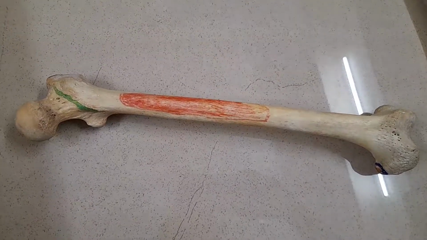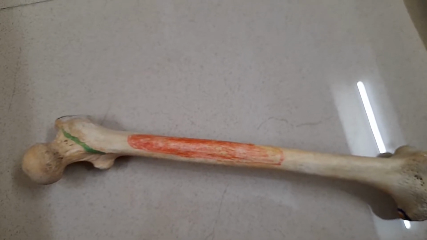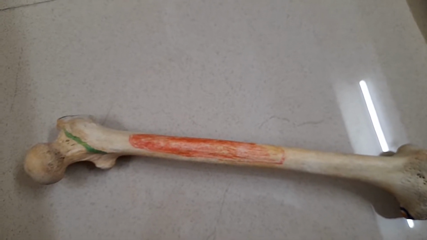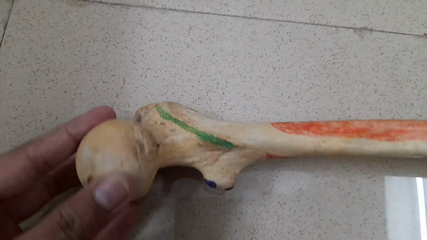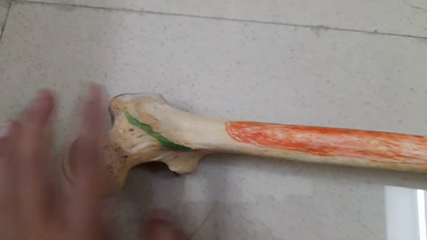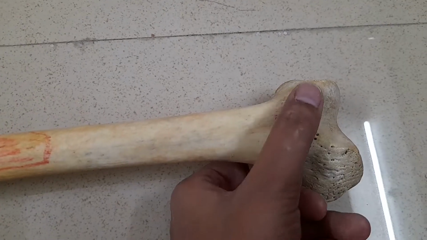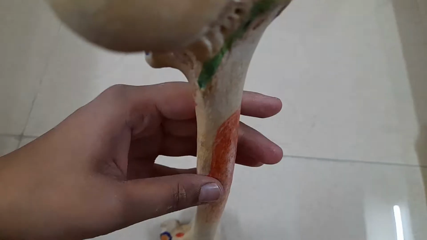Today we are going to study about the bone called femur. This is the femur. The femur is the longest and the strongest bone of the body. It has an upper rounded end, a long shaft, and in the lower a bicondylar end. The shaft is convex forward.